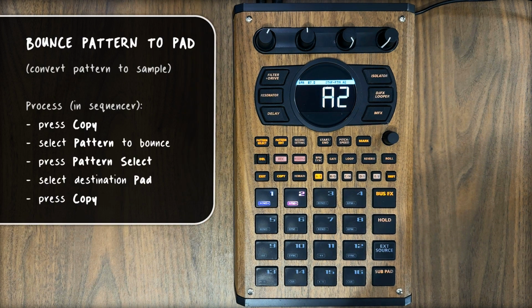Now, when the SP-404 Mark II was first released, one thing that they introduced which I thought was brilliant was being able to resample a pattern to a pad, which I've talked about in videos before. Well, they've added to this. You can now convert patterns to samples, which is similar to resample, but you don't have to listen to it. It sort of just does it. And what you end up with is the perfect loop.